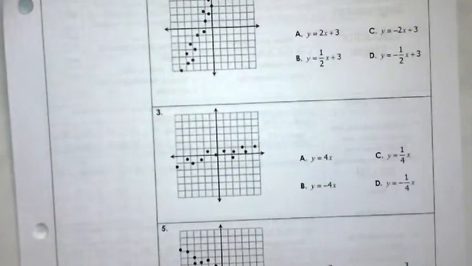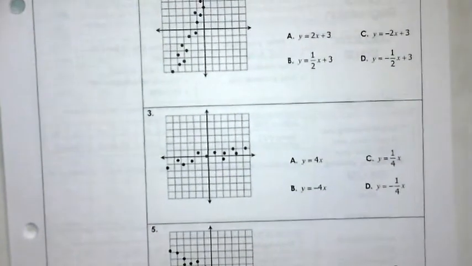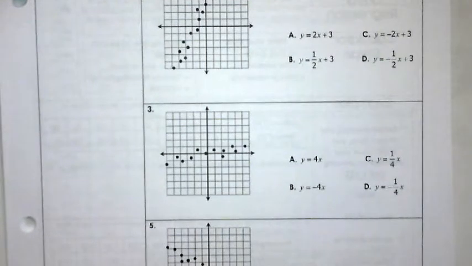Let's look at number 3. Skip 2, look at 3.